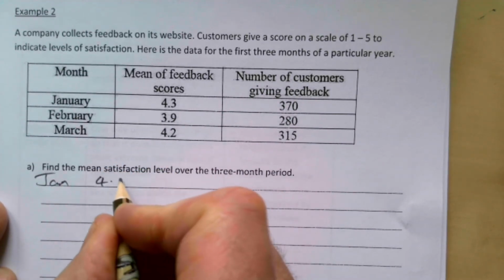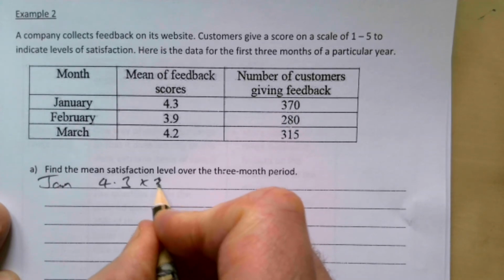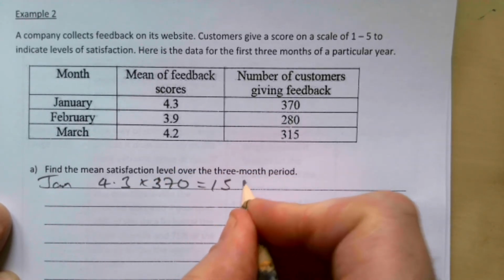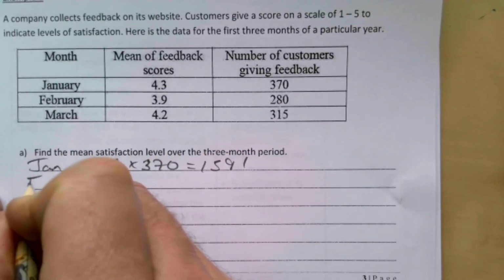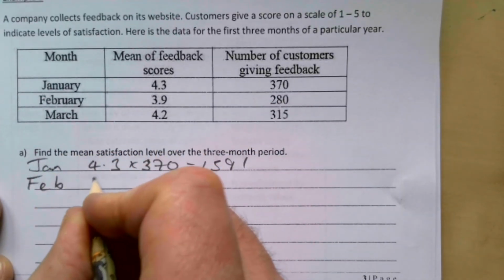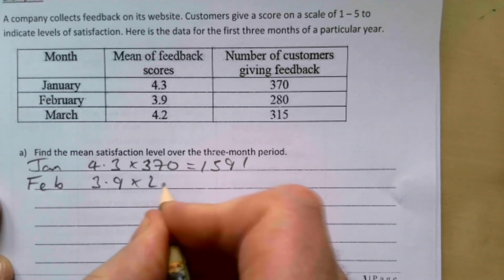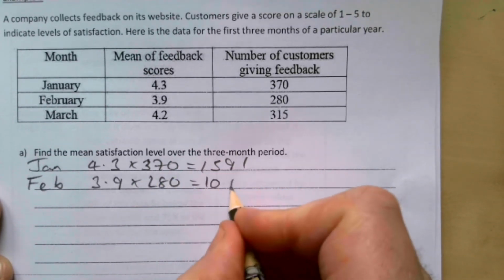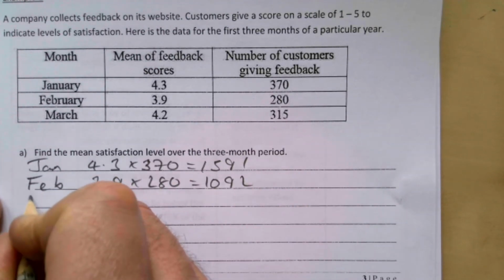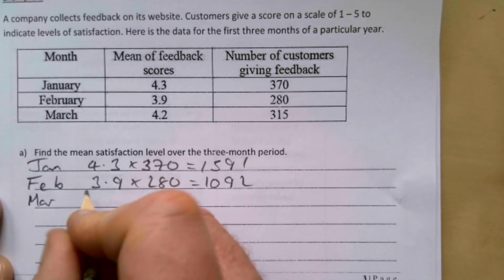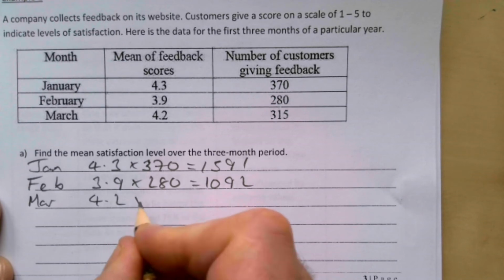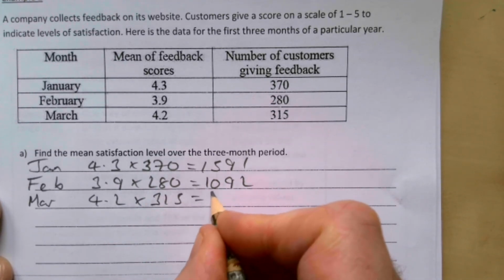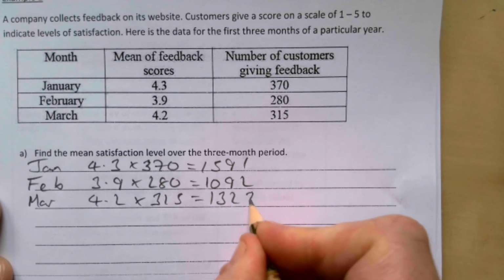We're going to do 4.3 times 370, which is 1591. In February, it's 3.9 times 280, which is 1092. And in March, it's 4.2 times 315, and that gives us 1323.